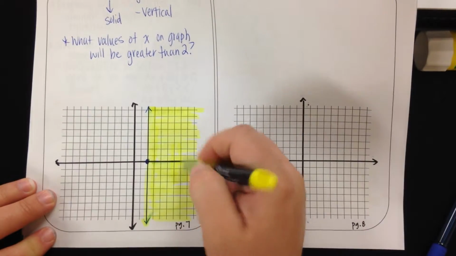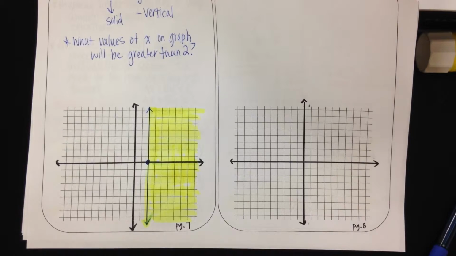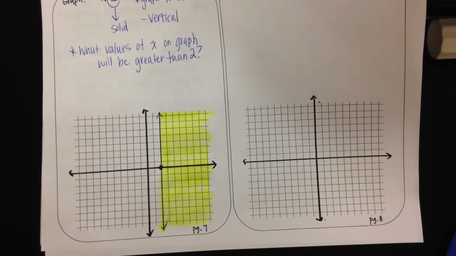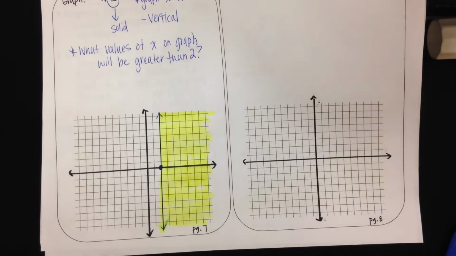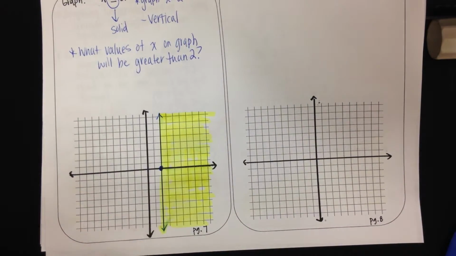No, because this is a vertical graph or vertical line. It has undefined slope, and so there would be no test point that you could do because there's not an x and a y coordinate pair, if that makes sense. But anything to the right of this would represent satisfying the equation. Okay, it represents values greater than x. Let's do the same thing for page 8.